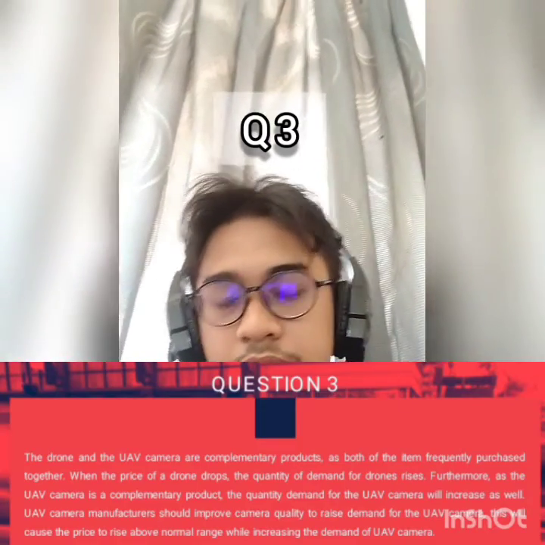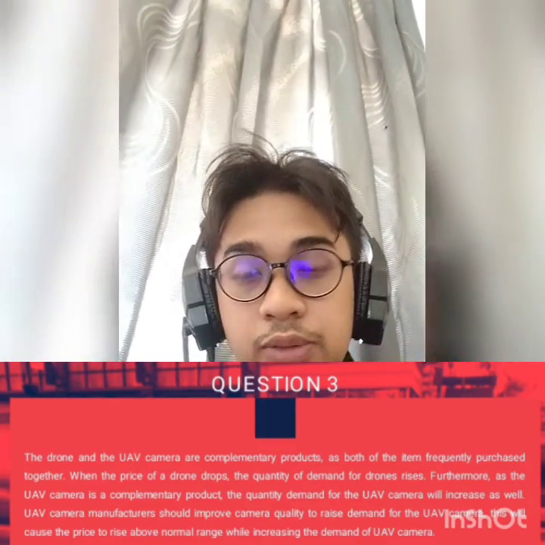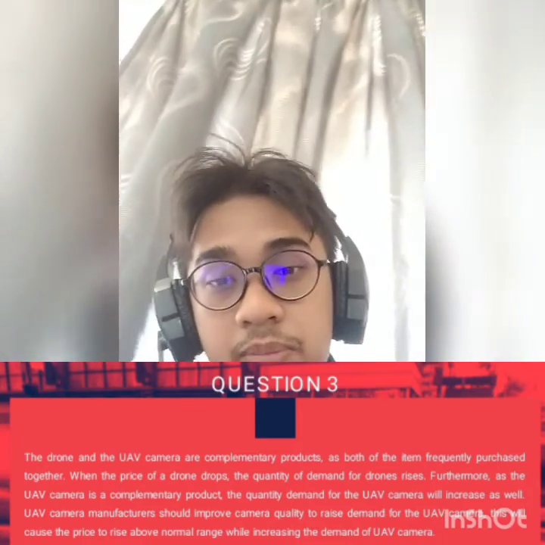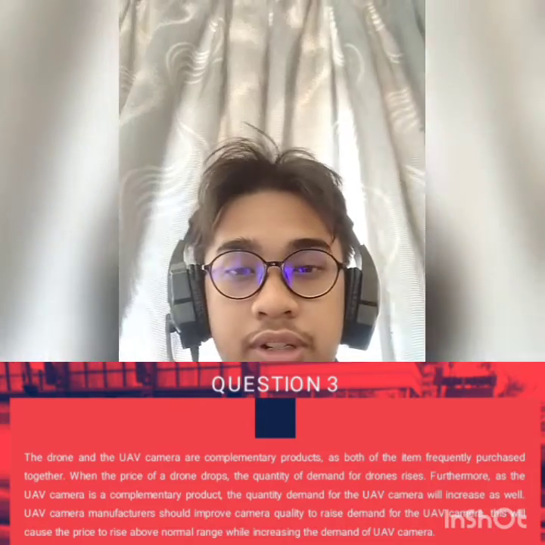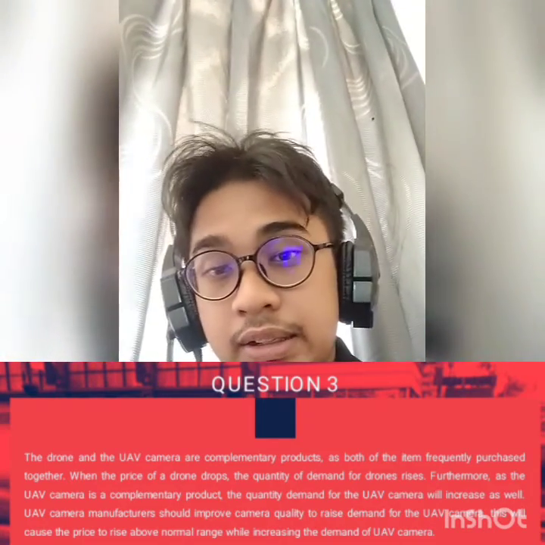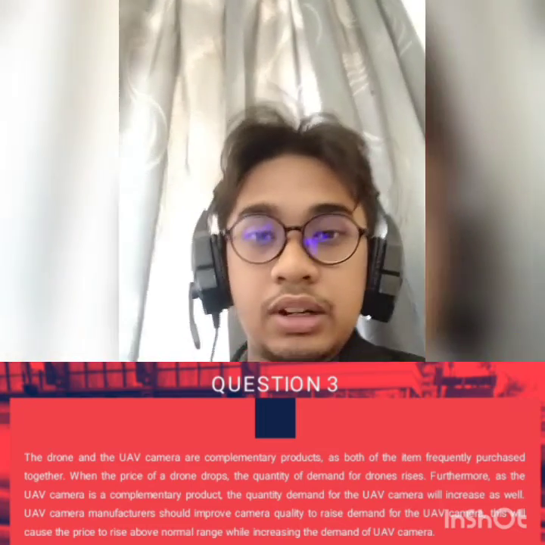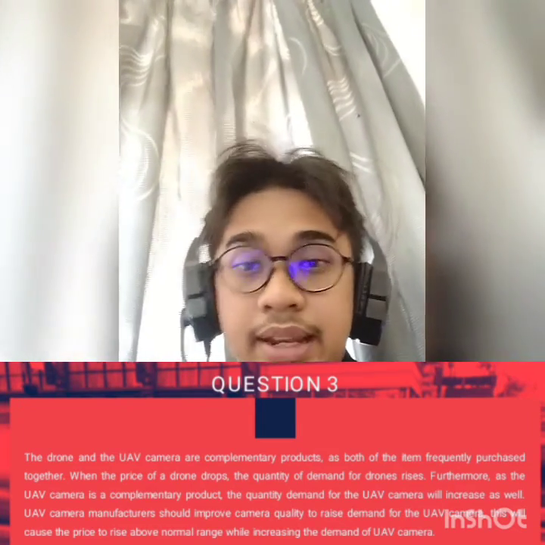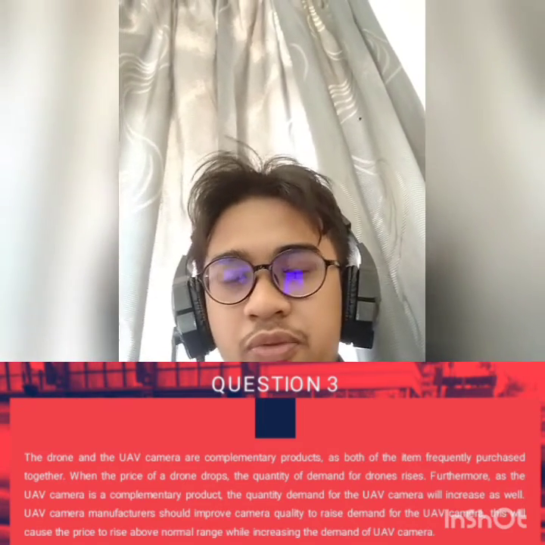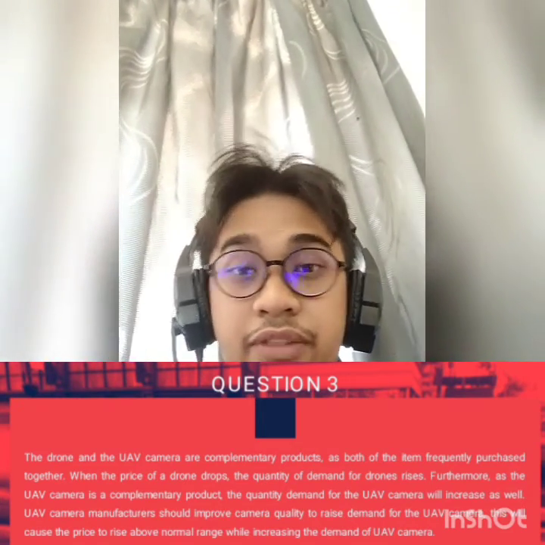Okay, so now let's go to question 3. As we can see, the drone and UAV camera are complementary products. This means that they are both frequently bought together. An example of another complementary product is pen and ink. They must be together or else they won't function well.